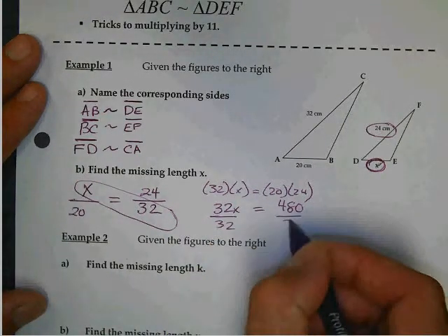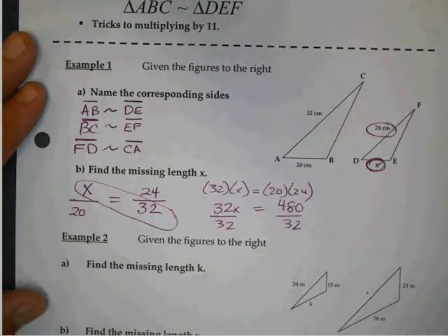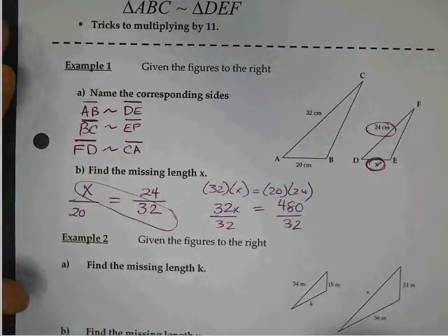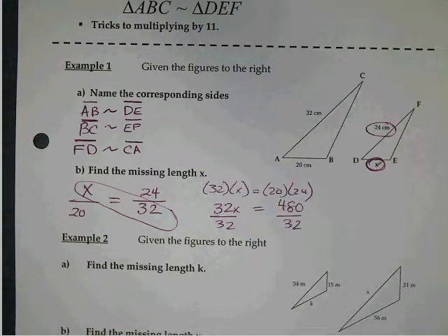Divide both sides by 32. And write down what you think the answer is. Don't say it, write it down. Circle it. What is the answer?